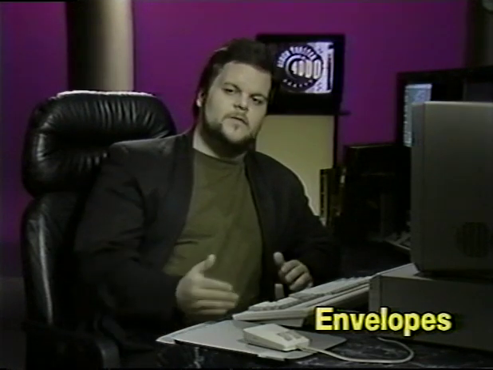Now, an envelope is basically just a way of animating values, changing values over time. And it works just the same way as keyframing does. Remember in tape 1, part 1 of this series, we talked about keyframing, moving an object to a different position and creating a keyframe to save it in that position.